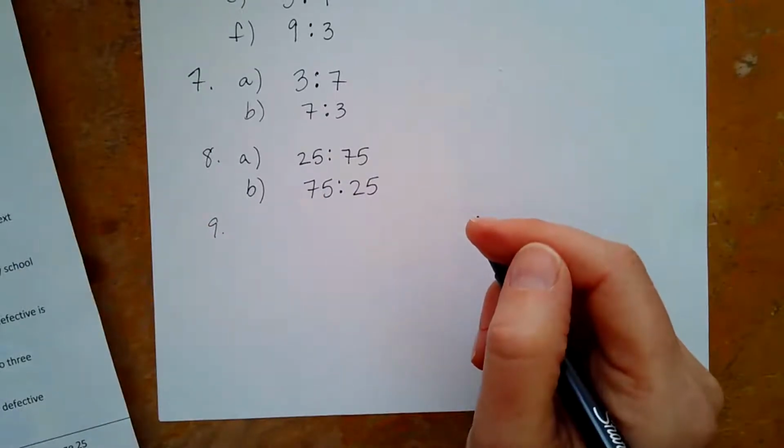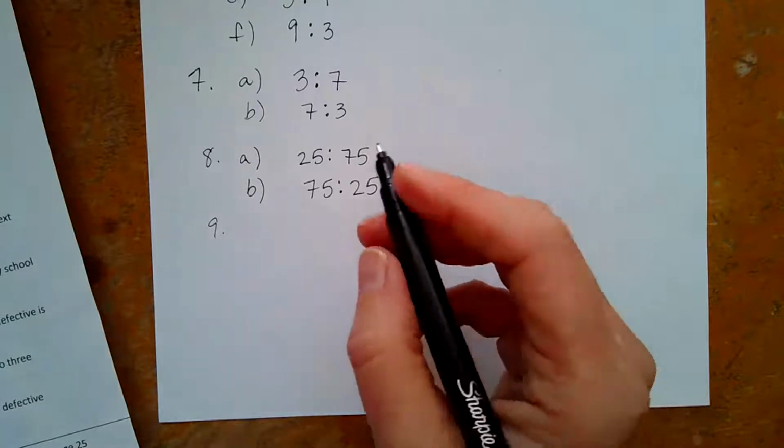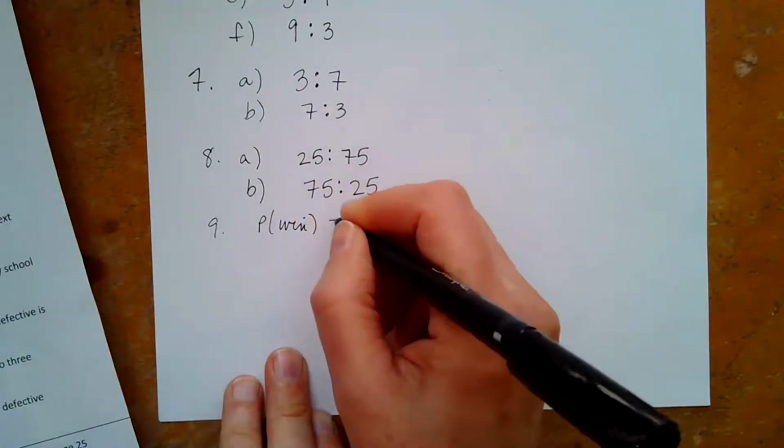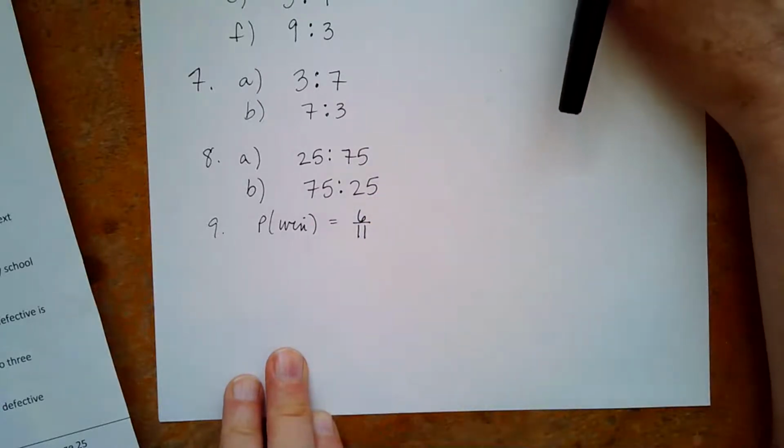Number 9. Okay, another Jets. The odds the Jets will win their next game are 6 to 5. State the probability they will win. Probability of a win then. 6 would be my numerator and 11 is my denominator.